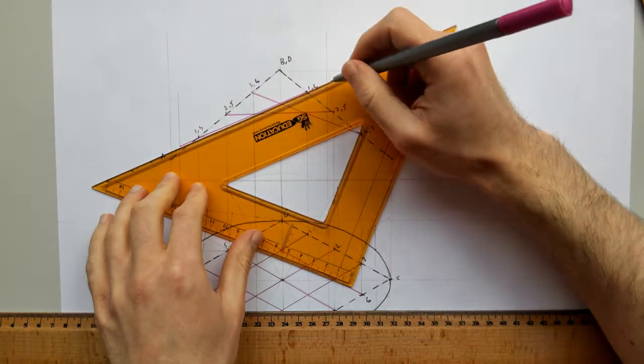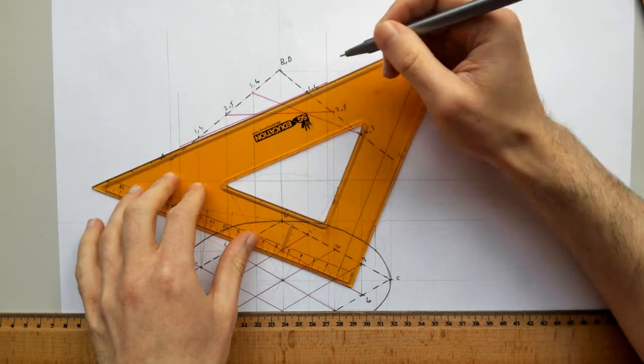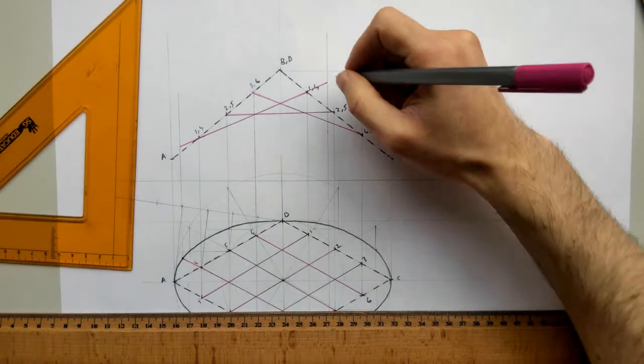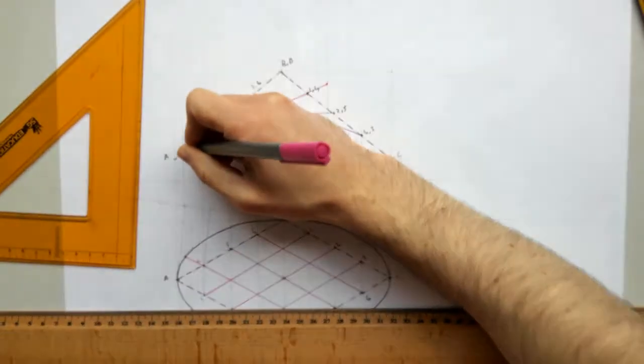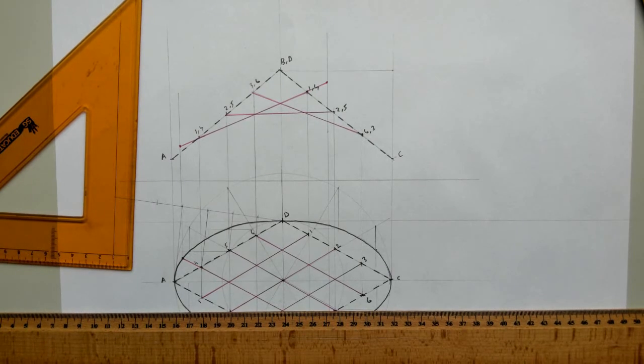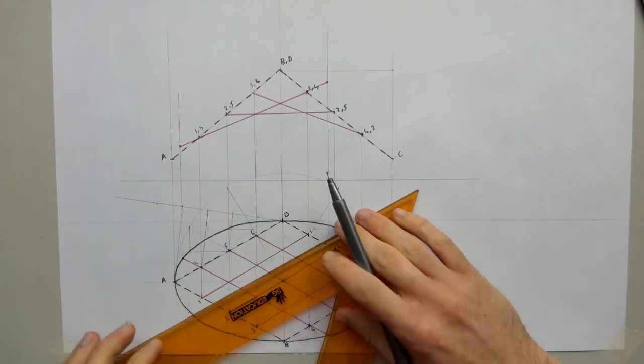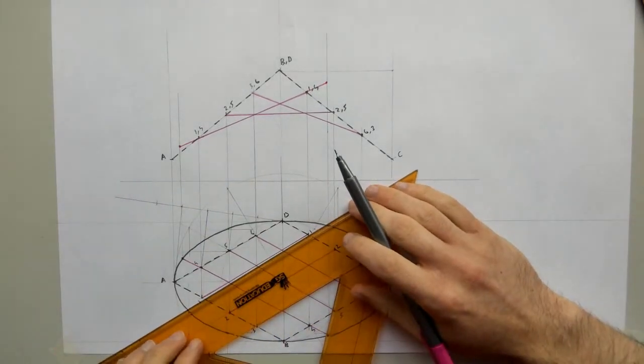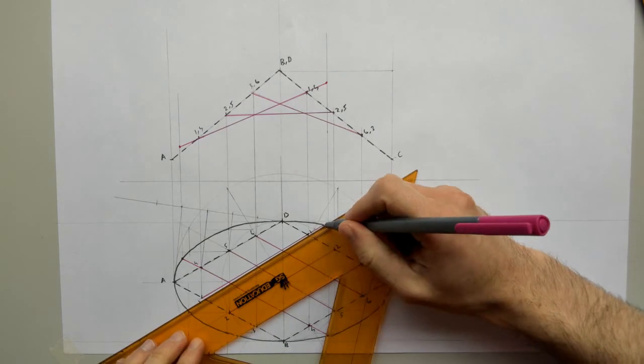Extends out to that point there. Extends out to that point there. There are 2 points on my parabolic curve. And that's also including 1 as well there, because 1 and 4 share the same points.